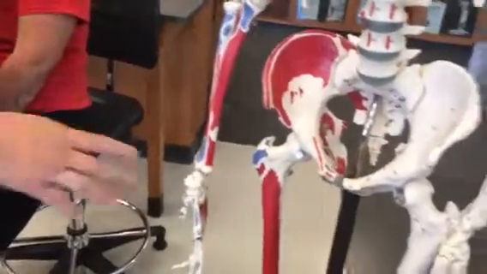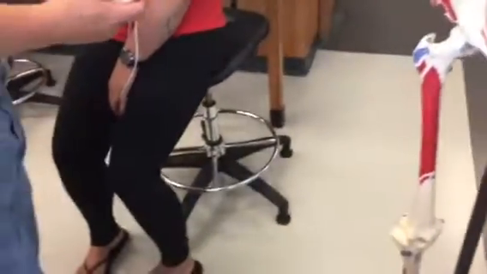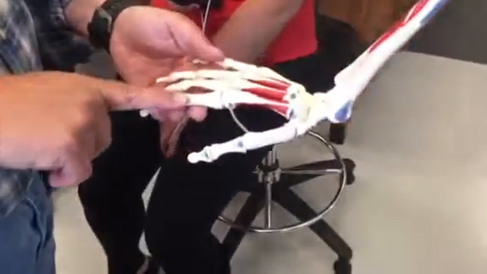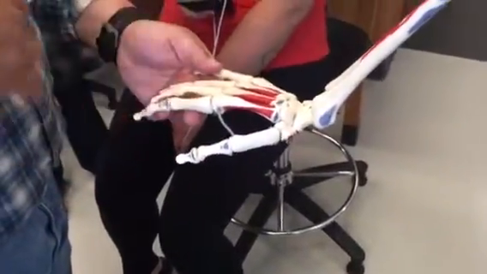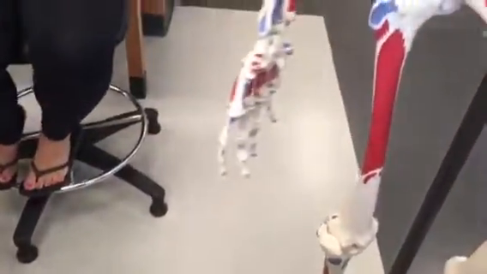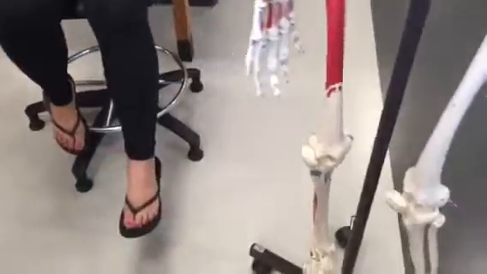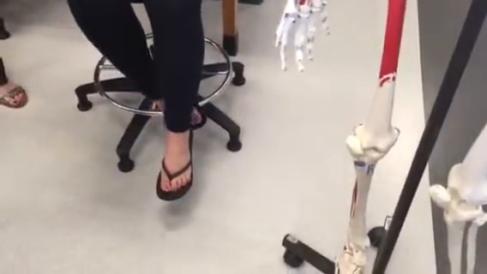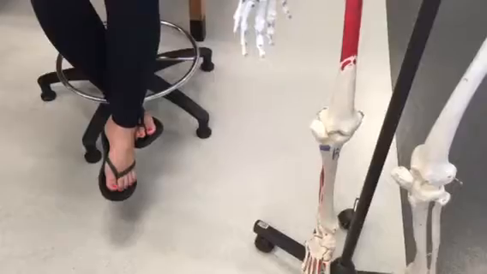Sesamoid bone. Sesamoid bones, you can look up the definition. Phalanges are sesamoid because of the way they are built into the tissue. Patella is sesamoid. Why are they called sesamoid? By definition, a sesamoid bone is encased in ligament and tendon tissue. So the patella is totally encased in tissue, except for its articulation with the femur. So that's a sesamoid bone.